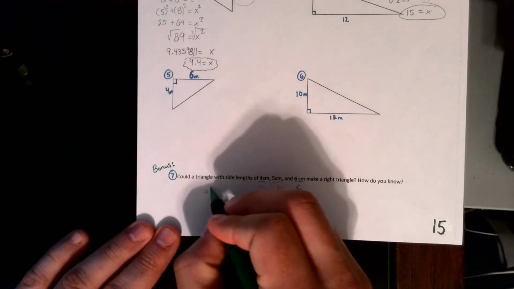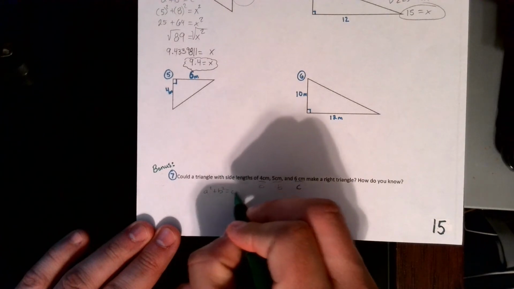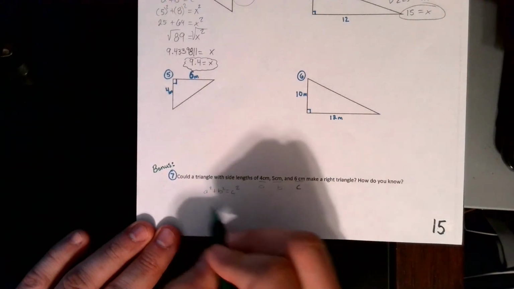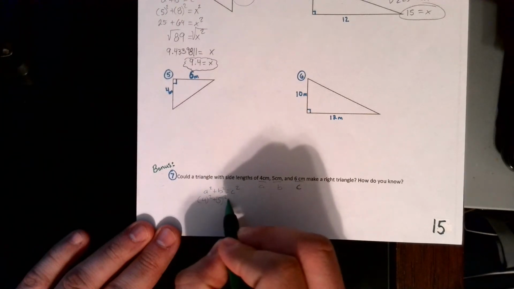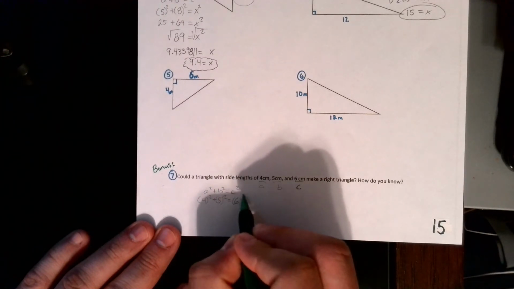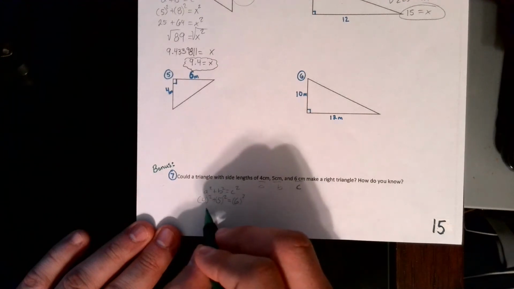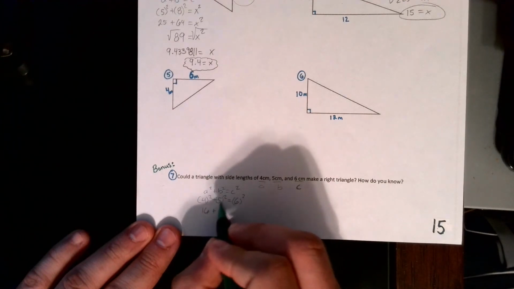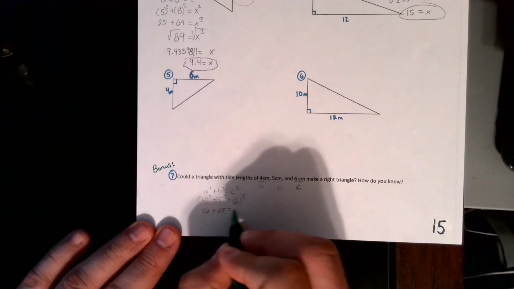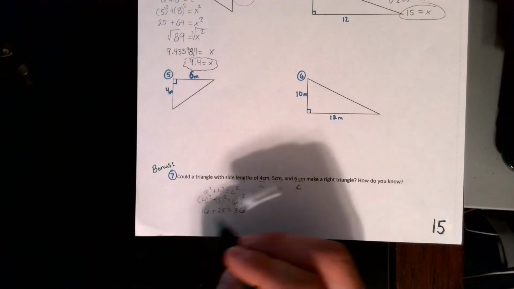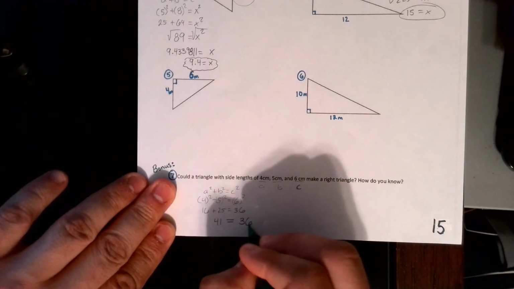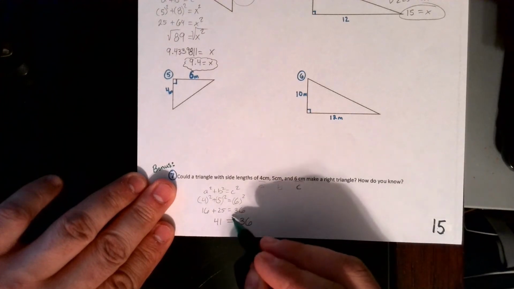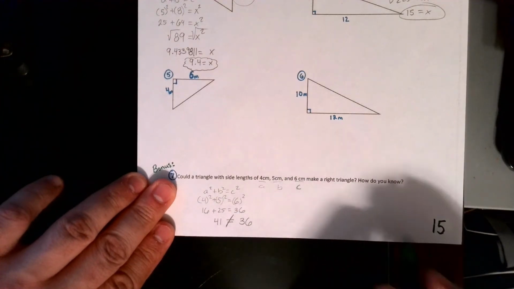So I can just take a squared plus b squared equals c squared. Go ahead and plug these numbers in and see if it works. So I have to see if 4 squared plus 5 squared equals 6 squared. Well, 4 squared is 16, 5 squared is 25, 6 squared is 36. 16 and 25, that's going to give me 41. Does 41 equal 36? No, it does not equal.